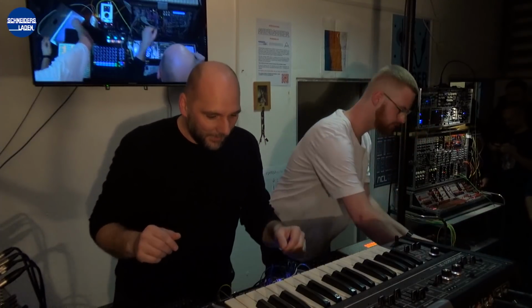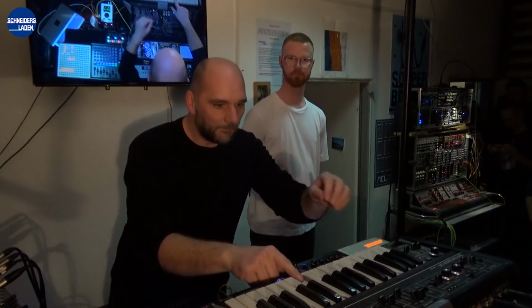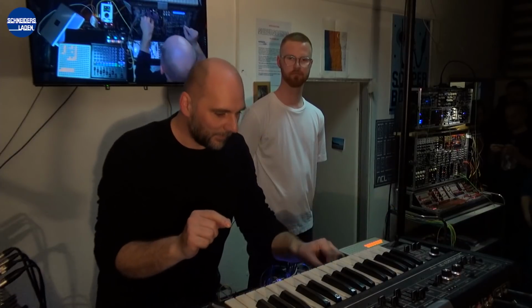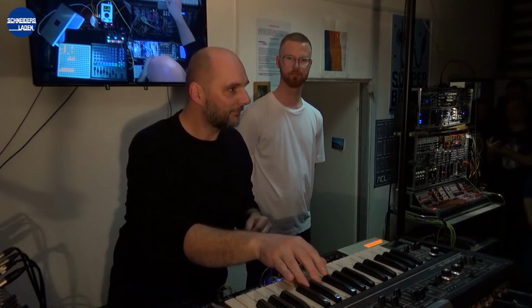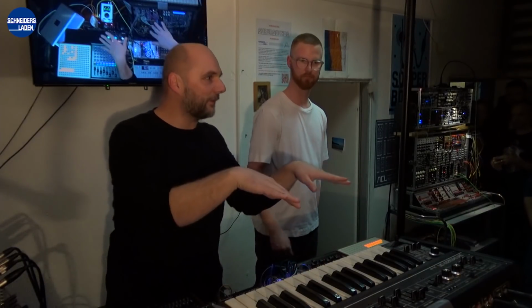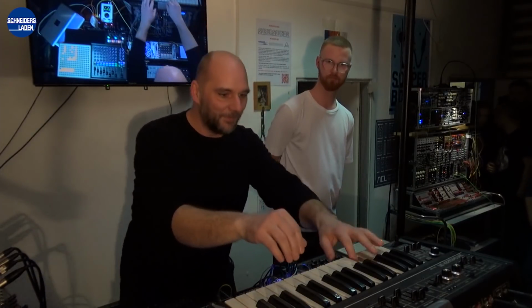And what I can do, you can hear it, a little out of tune. I can play a melody and the bass pattern is following it. Super easy. The rhythm is completely different.